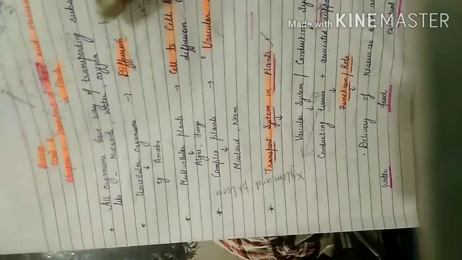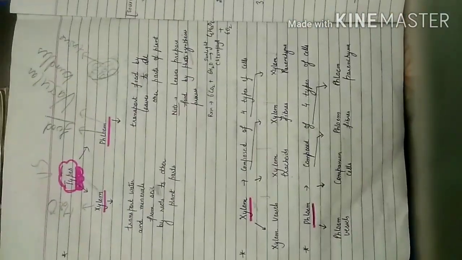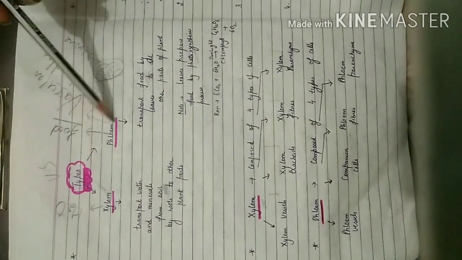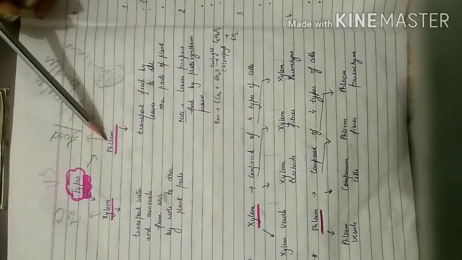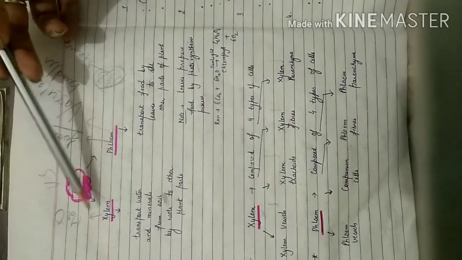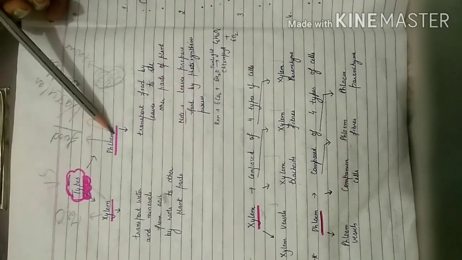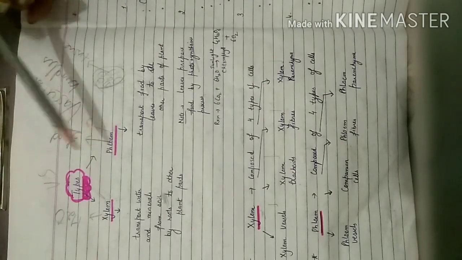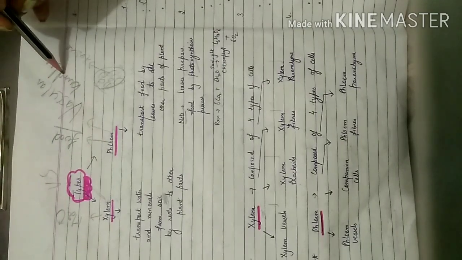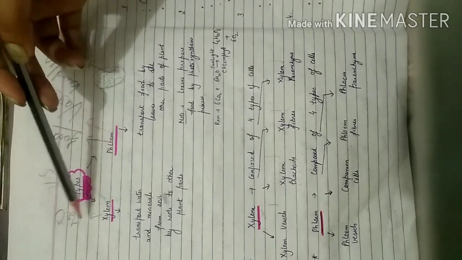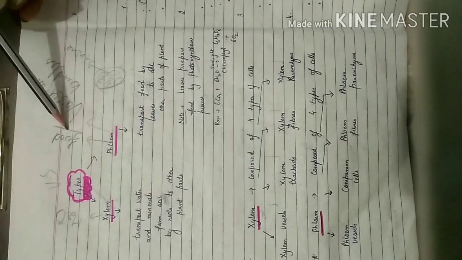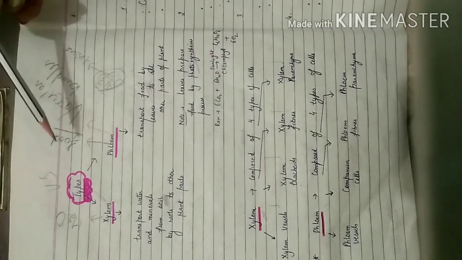Now we will be studying this here. This system consists of two things. First is xylem and the other is phloem. Xylem and phloem both play different roles. Xylem deals with the transport of water and phloem deals with the transport of food. Together, xylem and phloem are known as vascular bundles. So xylem is dealing with the transportation of water in the plant and phloem is dealing with the transportation of food in the plant, right?